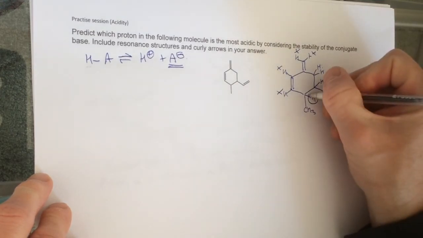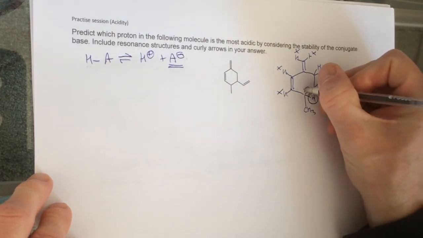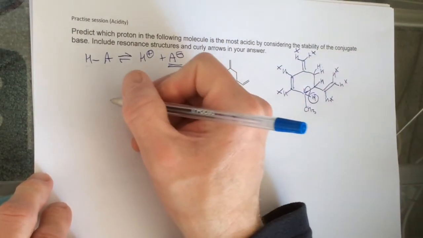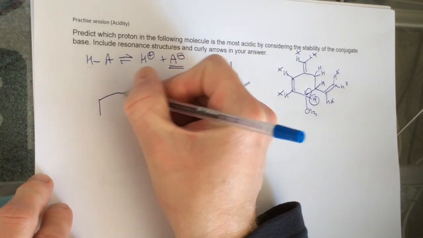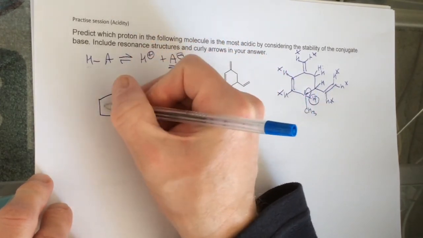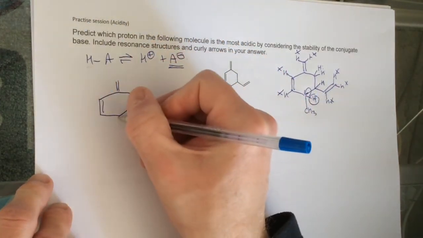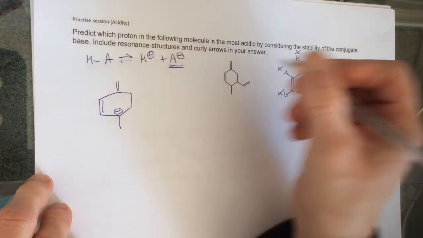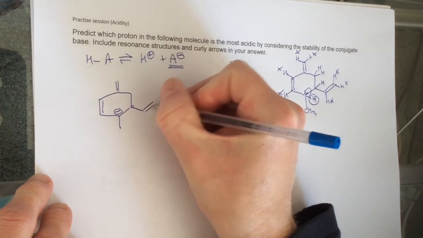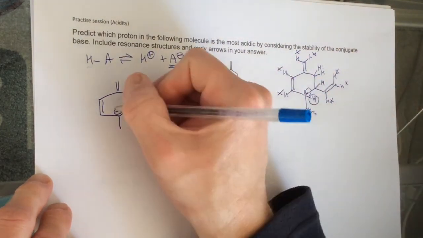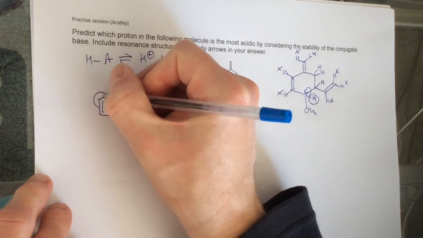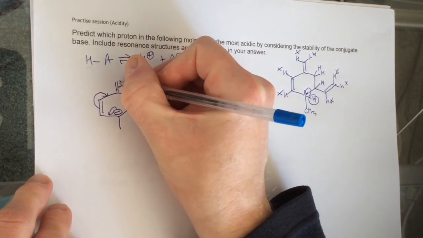So if we remove that proton, draw a curly arrow to generate the anion. We can show the full extent of the resonance all the way up to there in one go.